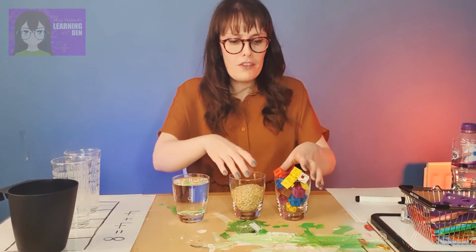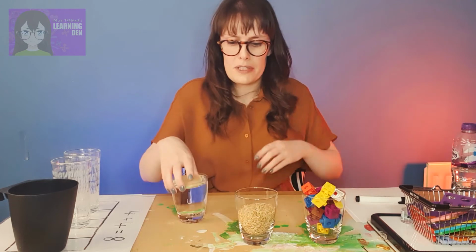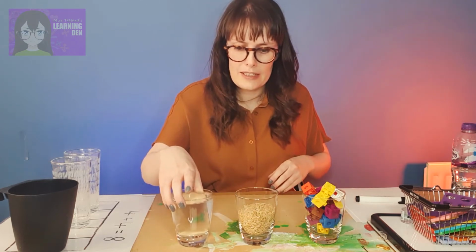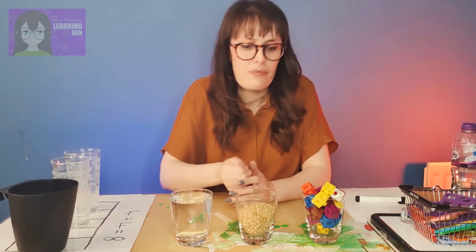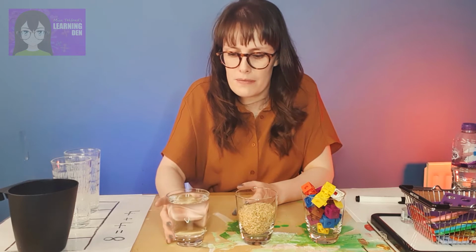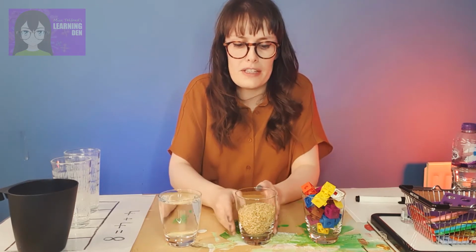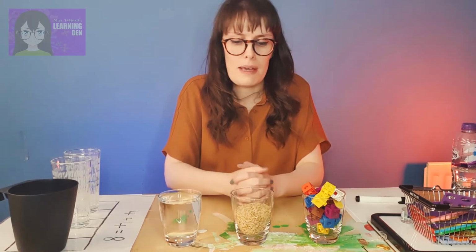Okay, I've got 3 cups here. I would like you to look at all 3 and tell me, what do you think is the same? What do you think is different? There's quite an obvious difference. What do we think might be the same for some of them? I want you to have a think at home or speak to your adults. What do you think may be the same or different?